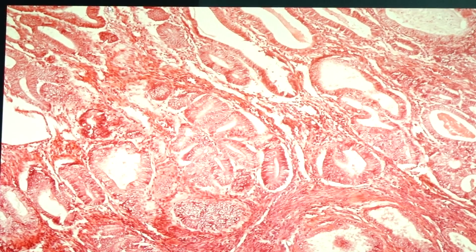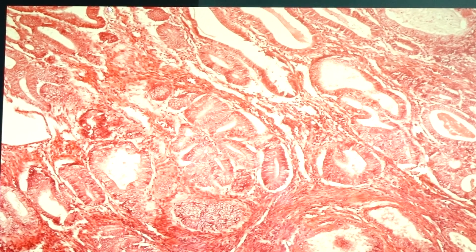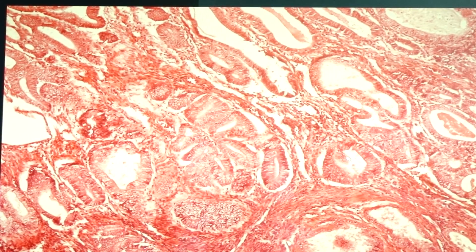Type 1 is the so-called endometrioid type, which is associated with hyperplasia. It's associated with unopposed estrogen stimulation, and with obesity, diabetes, hypertension, and infertility. It's called endometrioid because it is similar to the glands of the endometrium.